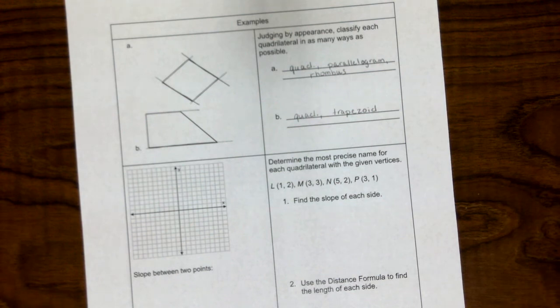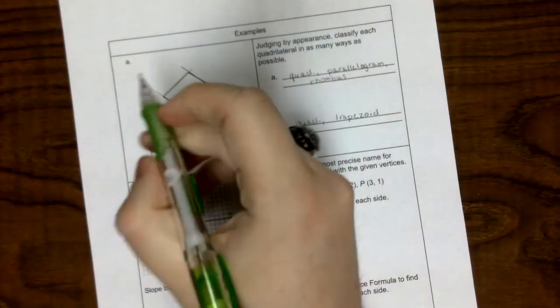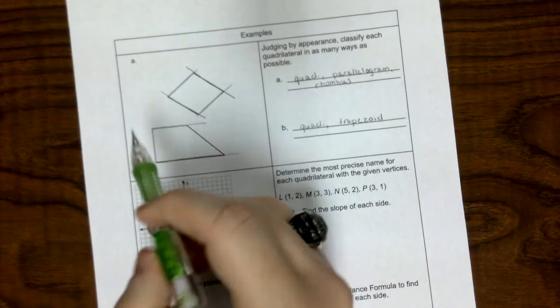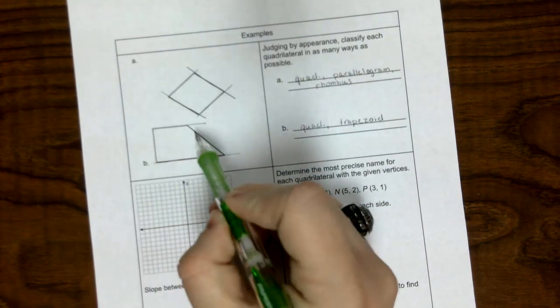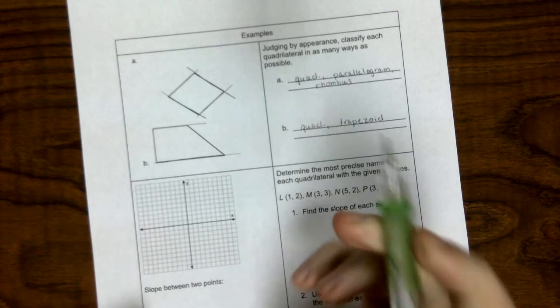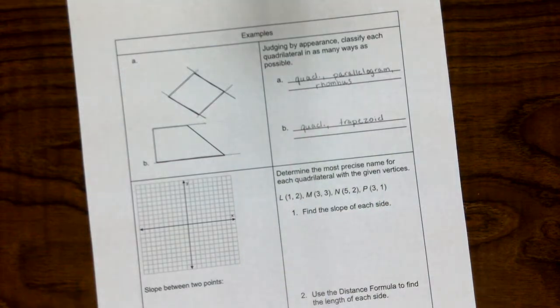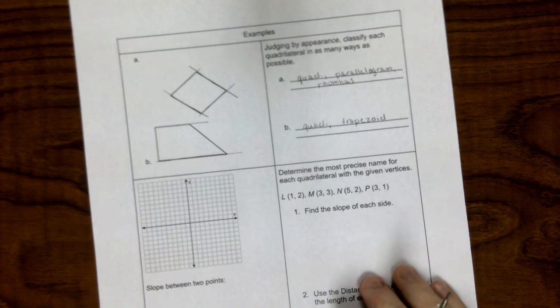Now, under trapezoid, the only other place I could go was to an isosceles trapezoid. To say isosceles, my non-parallel sides, which in this instance would be this side and this side, have to be the same length. And just looking at it, they don't look the same length. So I'm not going to say it's an isosceles. I'm just going to stop at trapezoid. Okay?